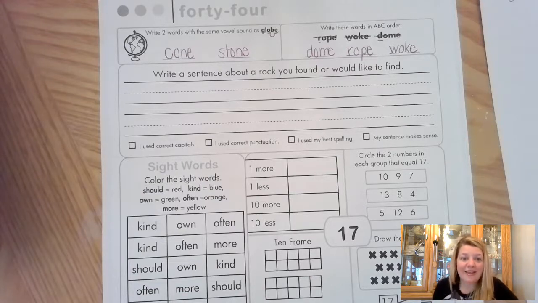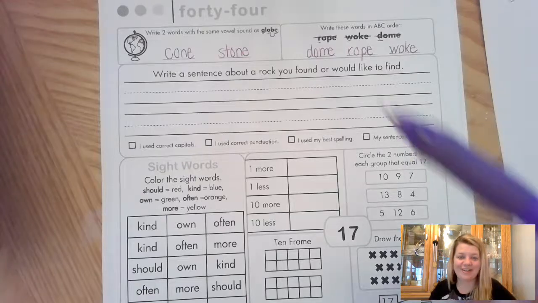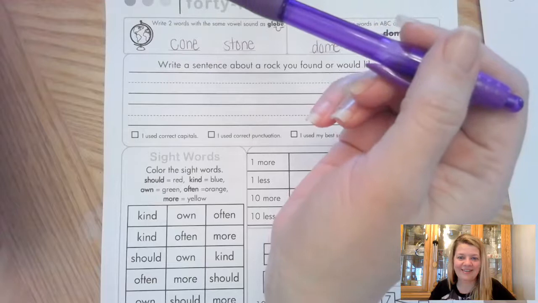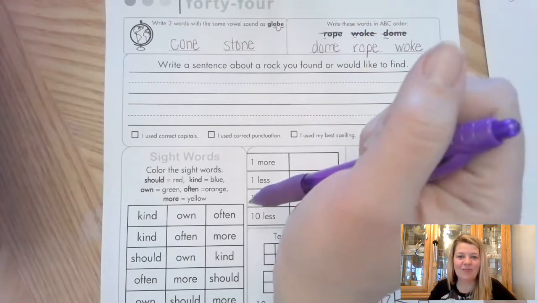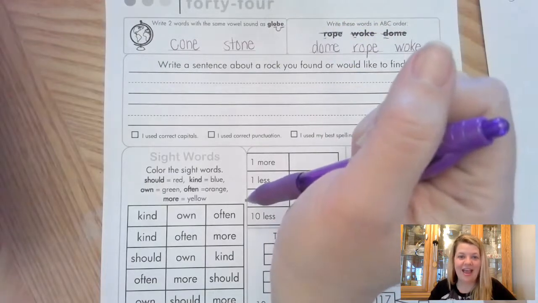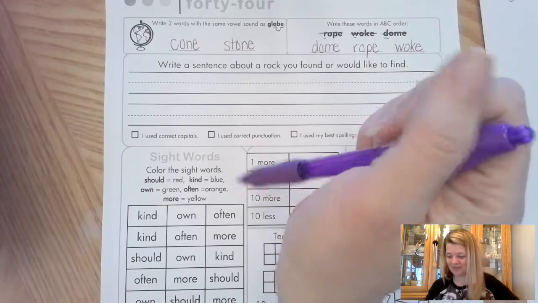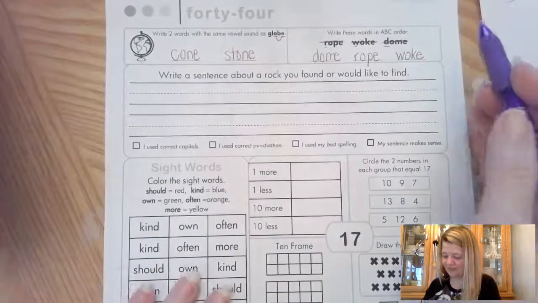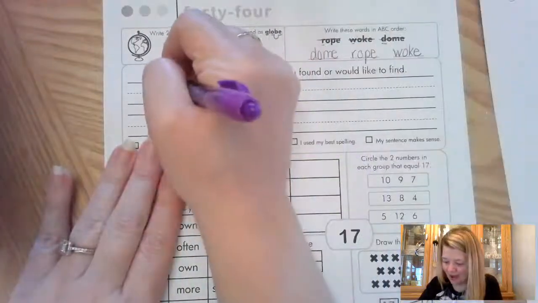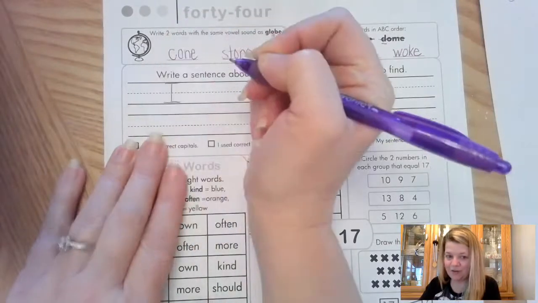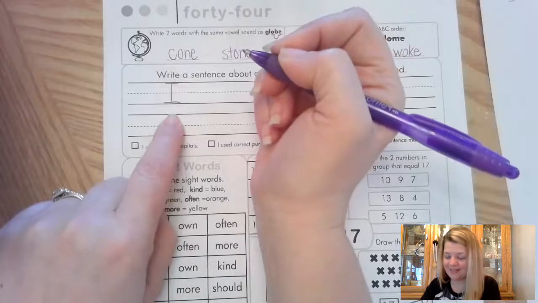A lot of my kids in the classroom know what my favorite color is. I bet some of you might be able to figure out what my favorite color is too. Can we see what that is there? What color is that? Purple. So I would like to find a purple rock. I'm going to go ahead and write a sentence about that. I is always capitalized and it's the first word in the sentence.